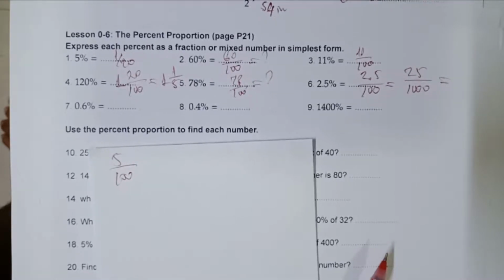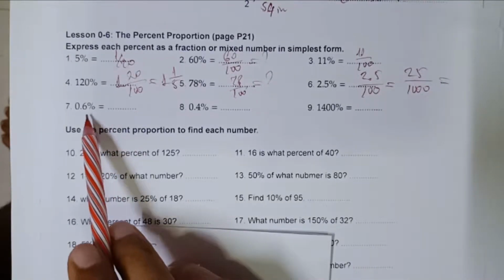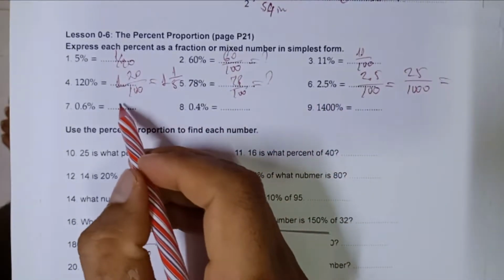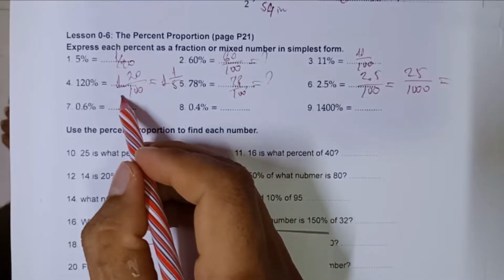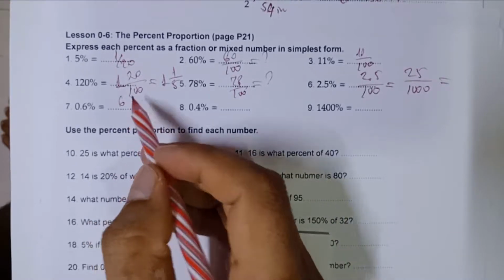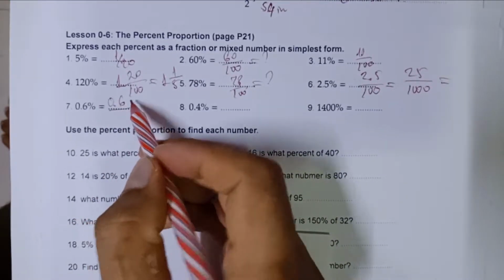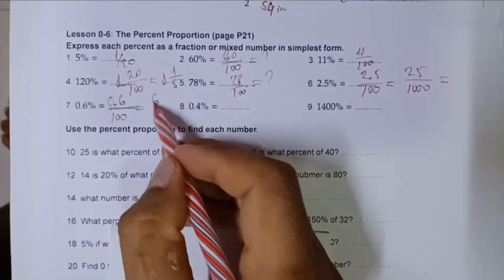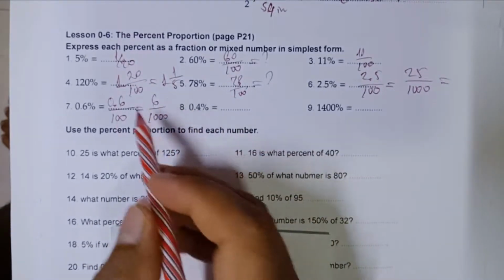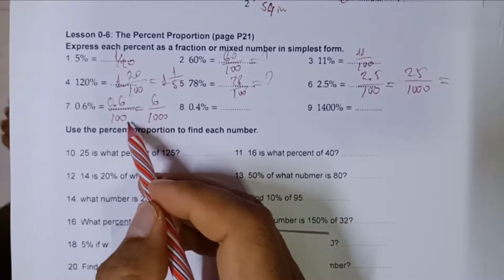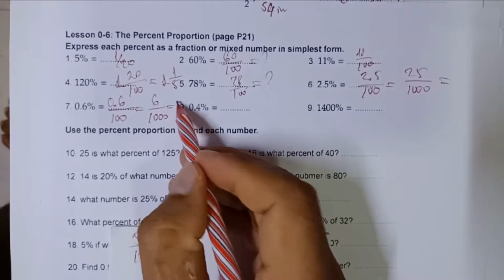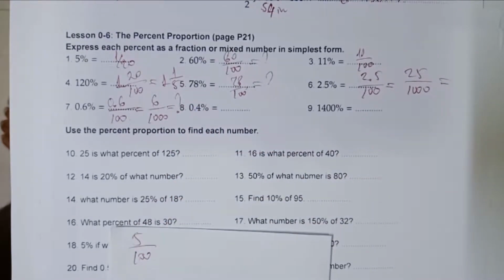And then if you continue to 0.6, you do the same thing as with 2.5. You put 0.6 over 100, and then you will put just 6 over 1000 because you move one decimal to this side and you add one more 0. So after that, you simplify to get to the simplest answer.